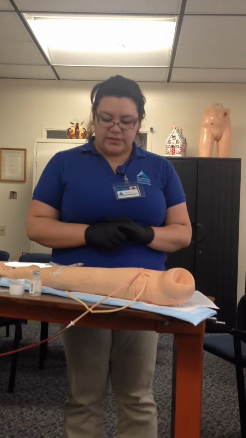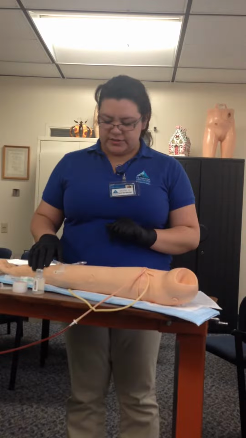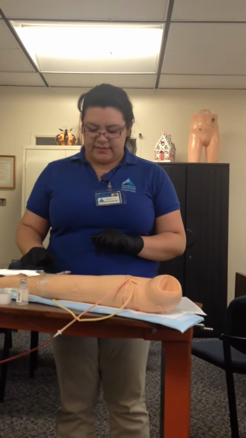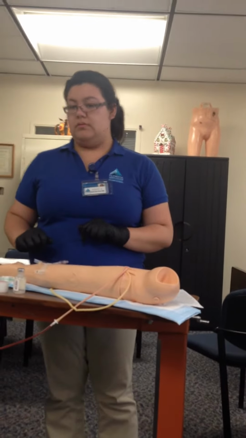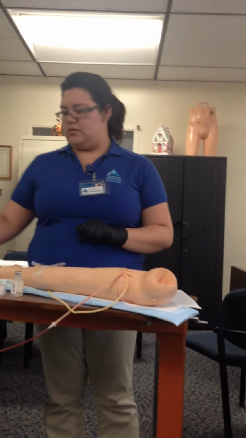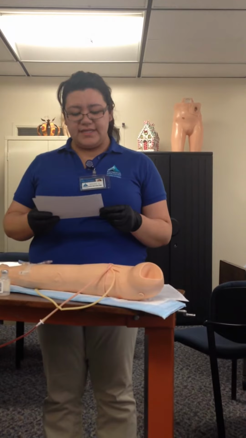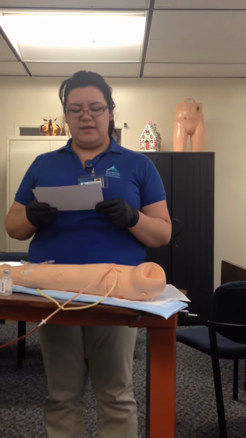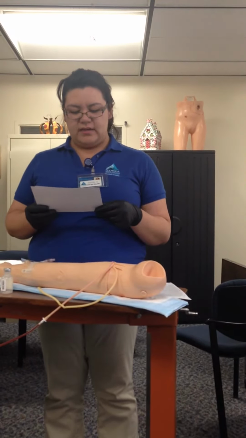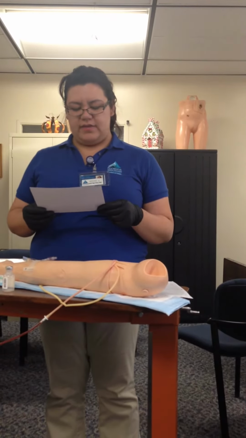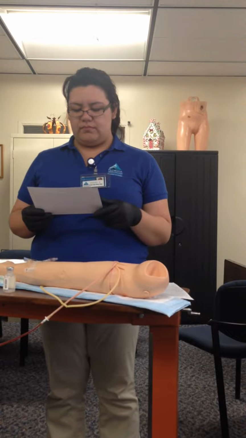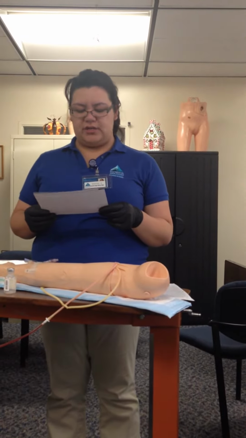And on my MAR, I would document the time, dose, and route, state the condition of the IV site when I left the room. The time, the date, the dose of 500 milligrams, the drug, vancomycin, into the right forearm, peripheral IV, the condition of the site with no redness, swelling, infiltration, and phlebitis.